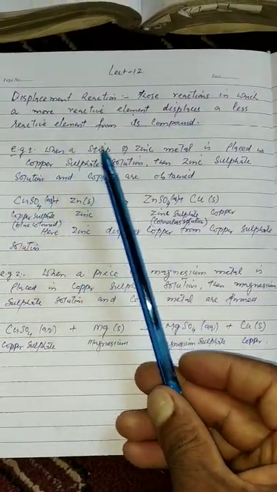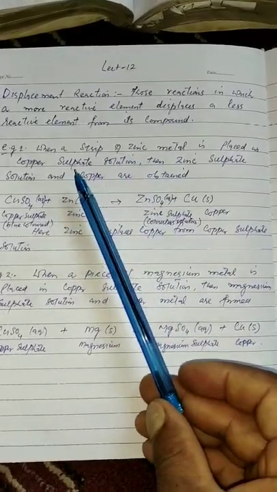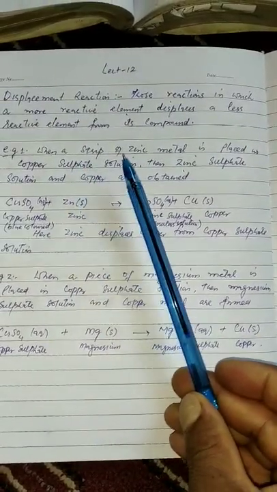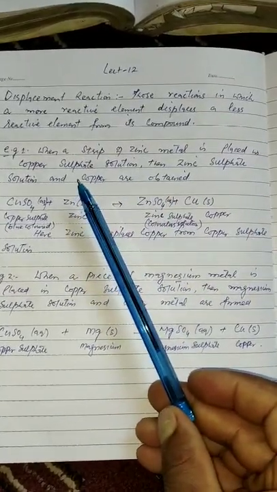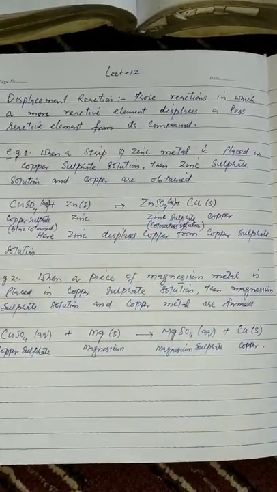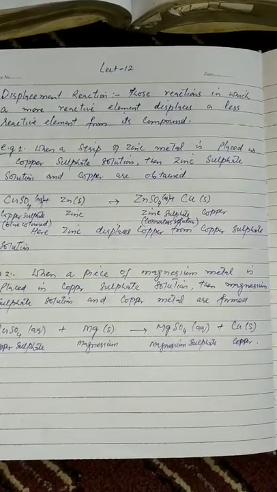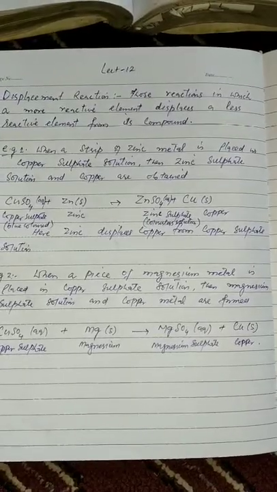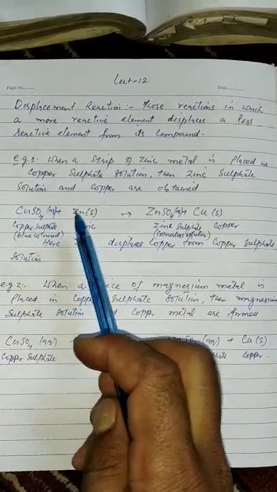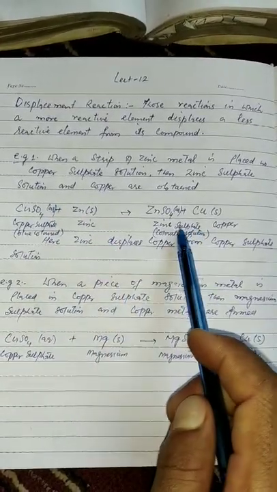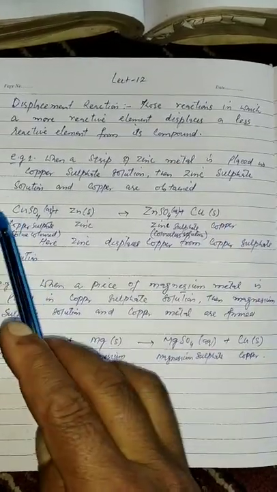We observe that when a strip of zinc metal is placed in copper sulfate solution, then zinc sulfate solution and copper are obtained. That means zinc metal when placed in copper sulfate solution gives zinc sulfate solution and copper. It is written as CuSO4 aqueous solution plus Zn solid gives ZnSO4 plus Cu solid. So that is copper sulfate solution.